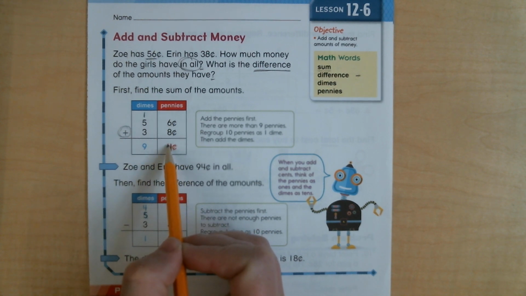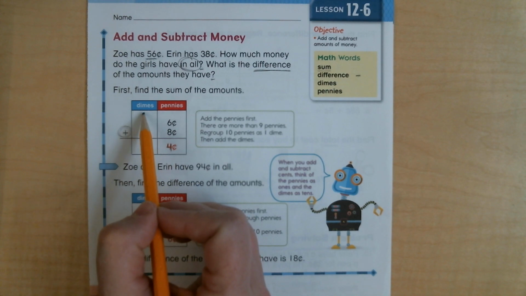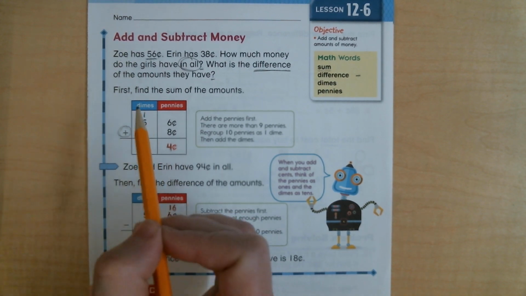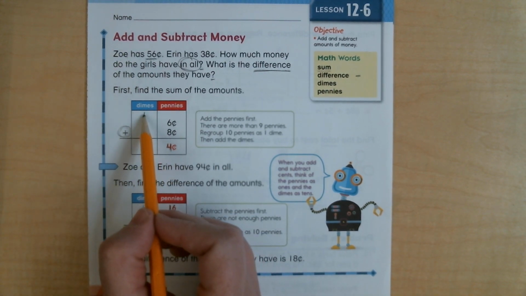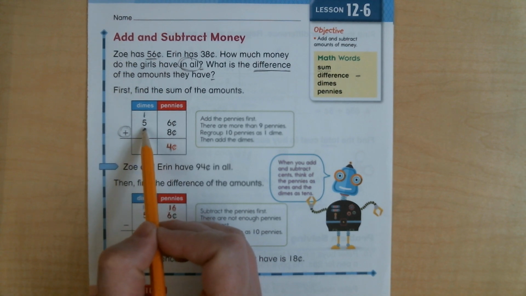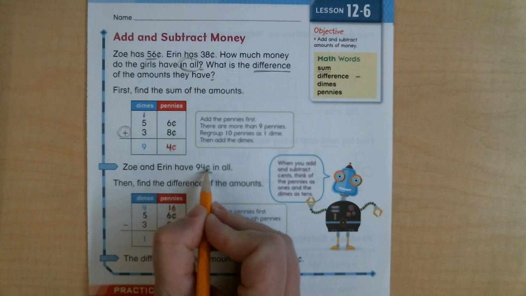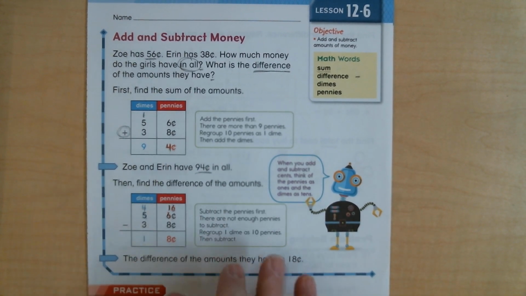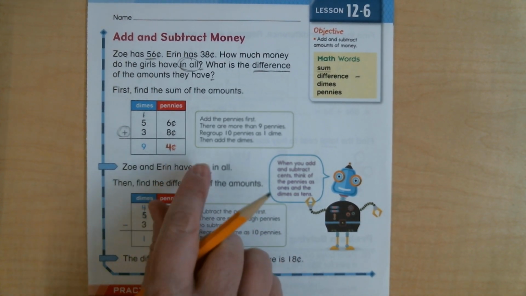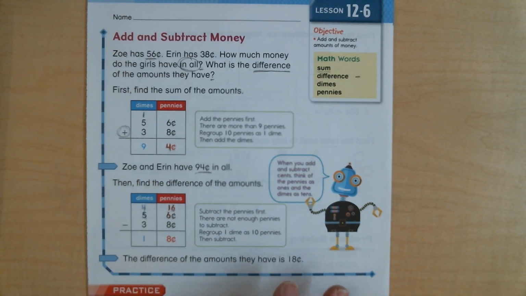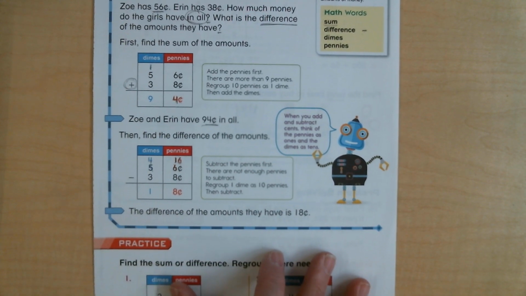6 plus 8 is 14. Put my 4 ones or my 4 pennies there. Regroup 10 of those, and then add my tens. 1 plus 5 is 6, 7, 8, 9. So they have 94 cents in all. Don't forget the cent sign, guys. I'm looking at some of your work that you're turning in and you're forgetting that cent sign. It's really important when we're doing money.